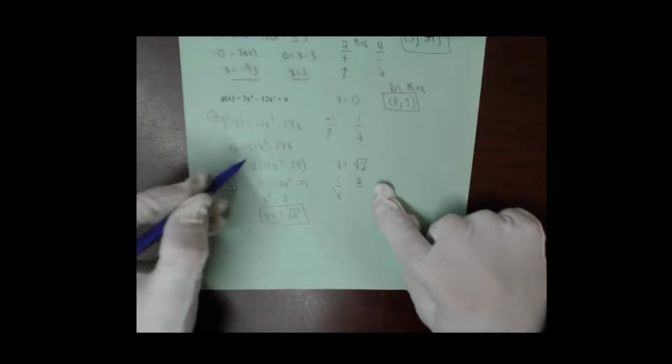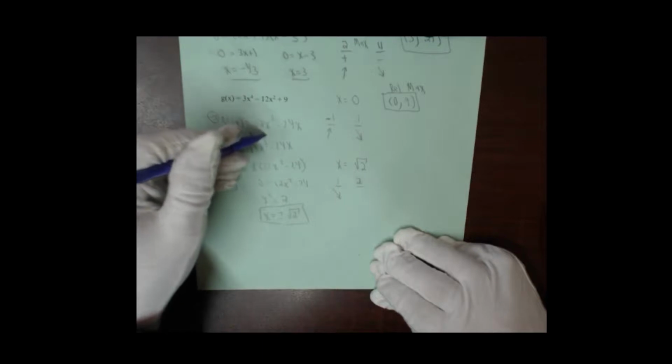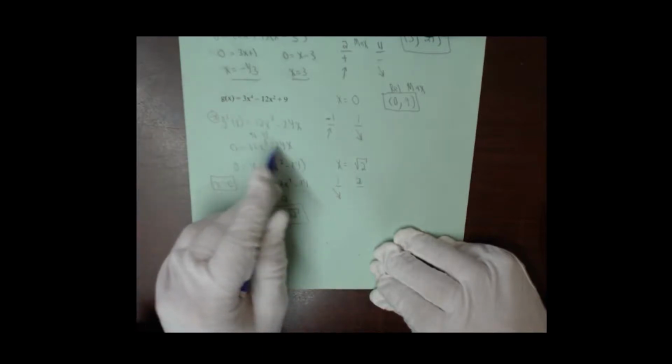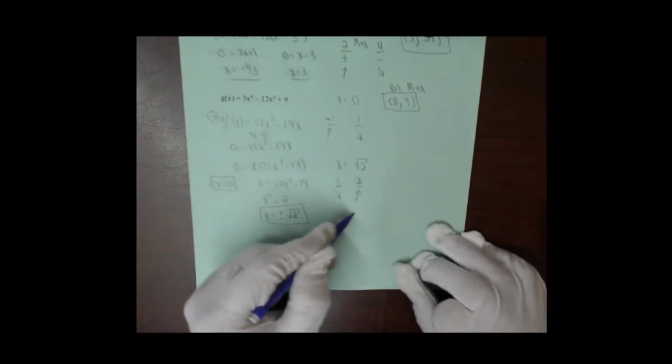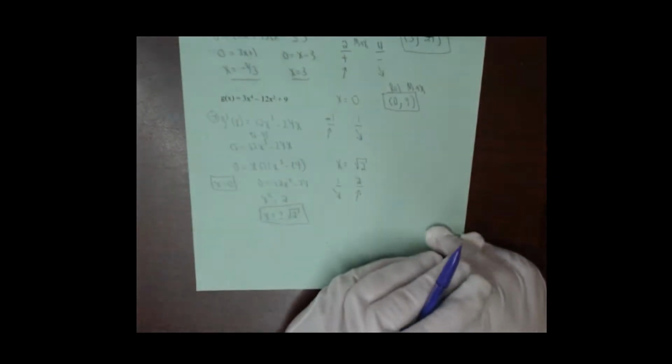Let's go ahead and plug in 2. 2 times 2 times 2 is 8. And 8 times 12 on my calculator is 96. So we have 96 minus 48, because 2 times 24. So that's going to be positive. So we go from down to up, and so that's going to be a relative minimum.